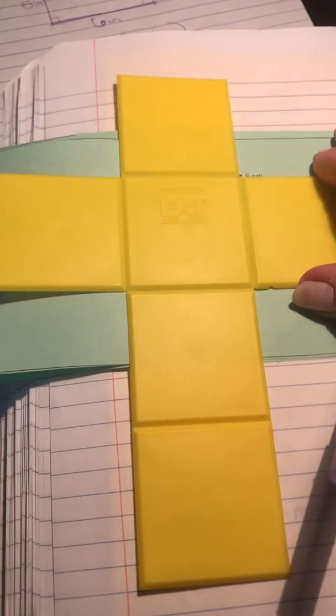So this next one is a cube, and they've unrolled it this way, and ours looks more like a plus sign or a cross. And what do you remember about a cube? Well, they're made up of squares, right? And they're all exactly the same. So if I find the area of this one, that's the same area as this one, and this one, and this one, and this one, and this one.